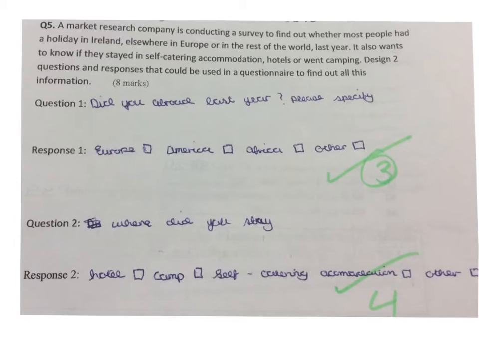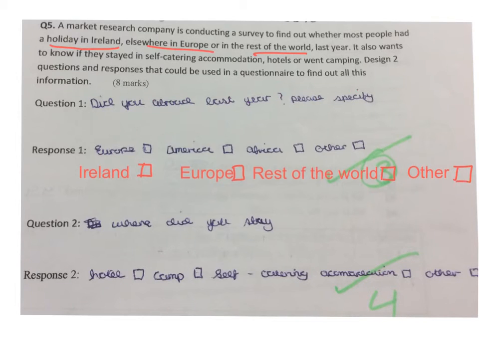Now, the reason why this student only got 3 marks is because you were asked in the question to find whether most people had a holiday in Ireland, in Europe, or in the rest of the world. So really the options there should be Ireland. So you can see here that the correct response would have been Ireland, have a box for them to tick, Europe have the box for them to tick, rest of the world have a box, and other. And that would have gotten you your 4 marks there.